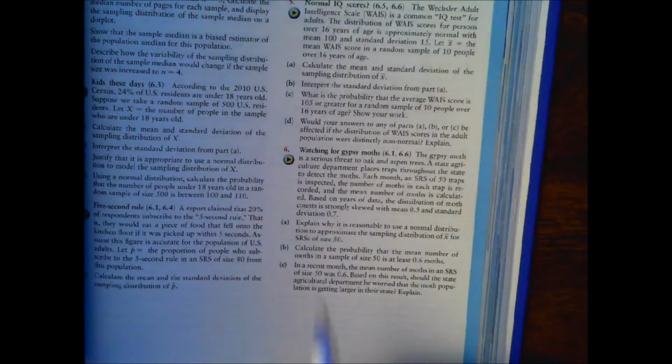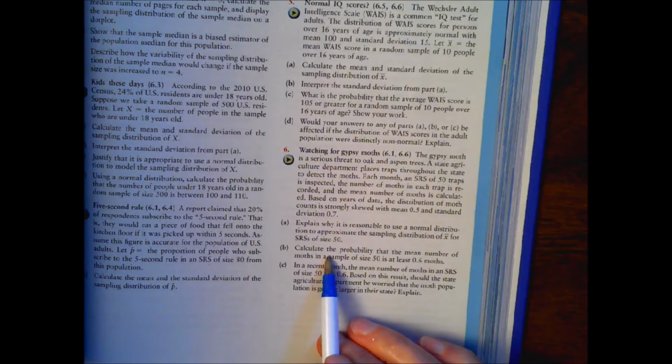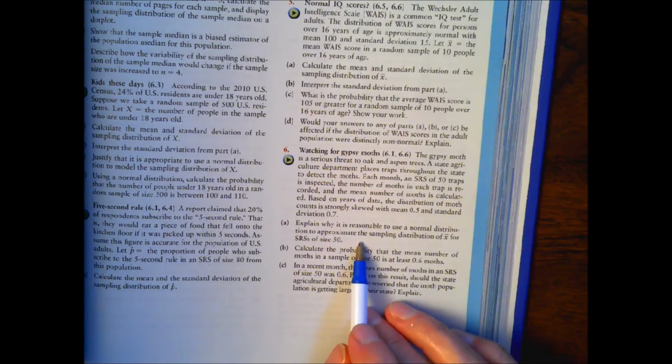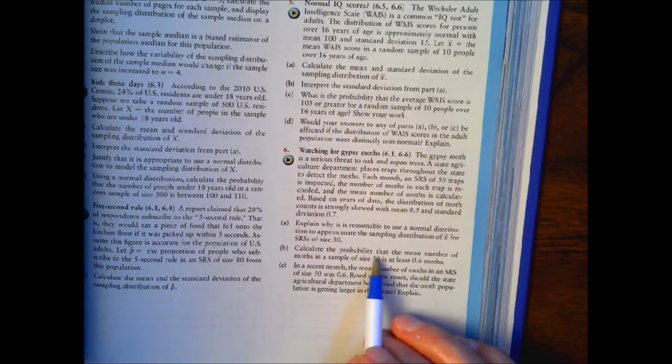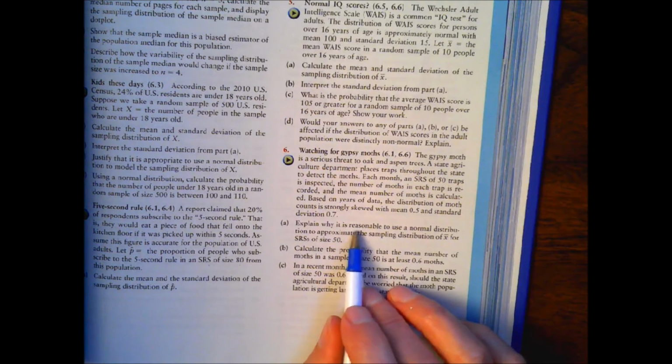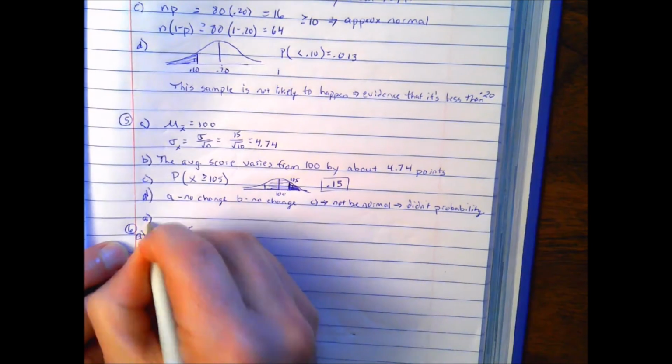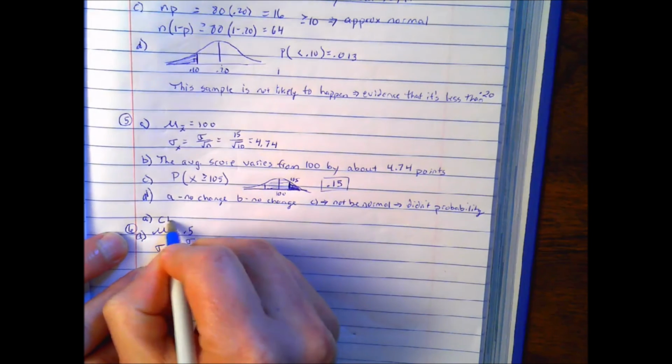Okay, part B, calculate the probability. Oh, I did the wrong part there. Explain why it is reasonable to use a normal distribution to approximate the sampling distribution. So for part A, we can use CLT.